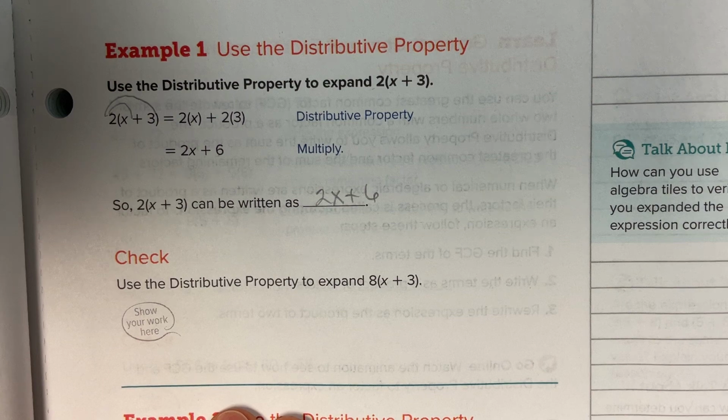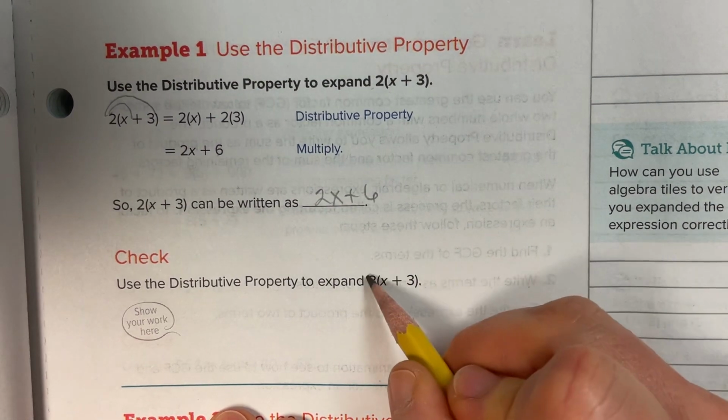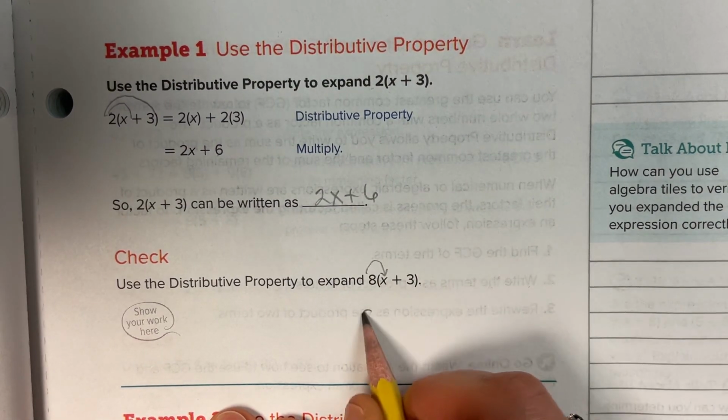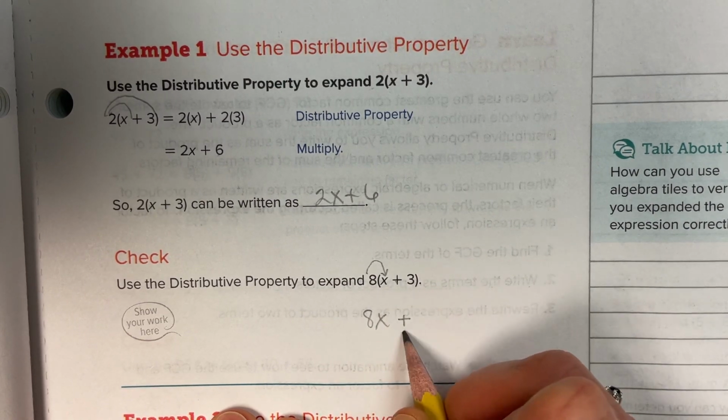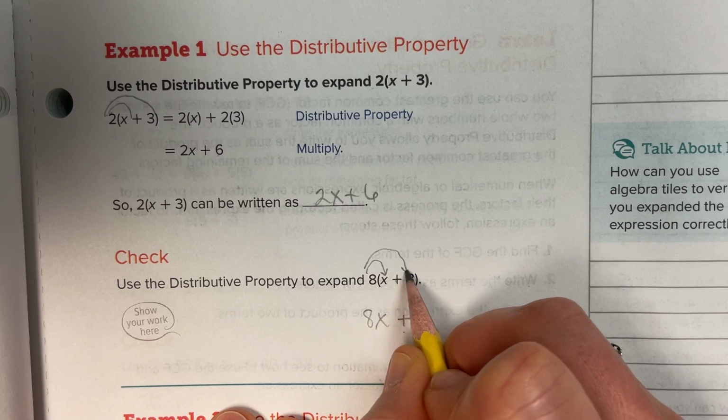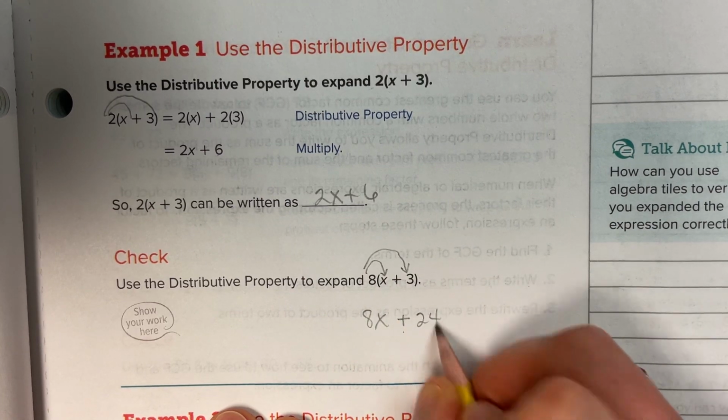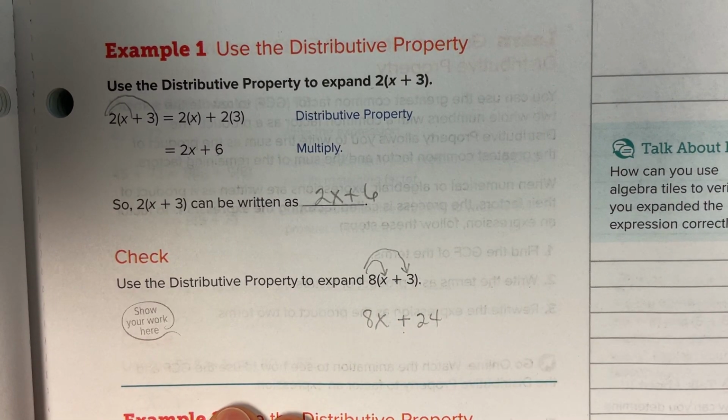I've given you enough time. You can probably have done it. This would give you 8x. Notice I use a plus sign because there's a plus sign here. 8 times 3 is 24. And that's it. Just leave it like that.